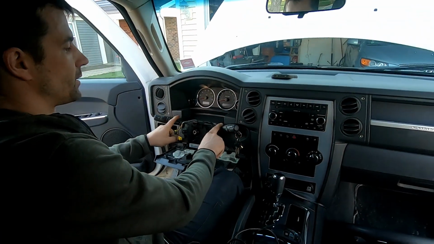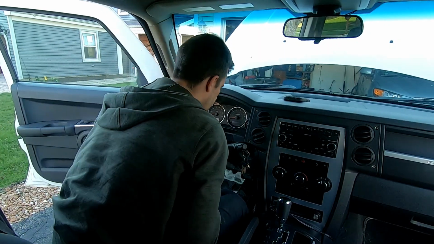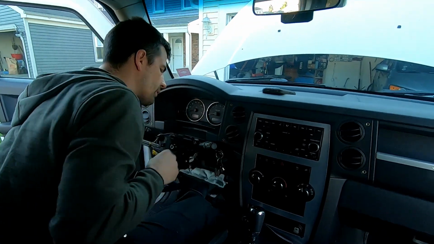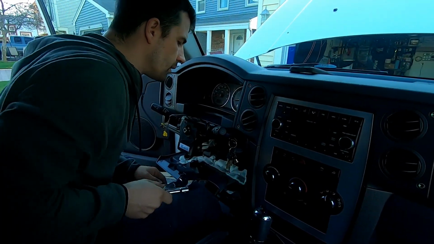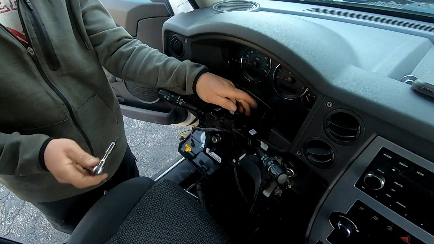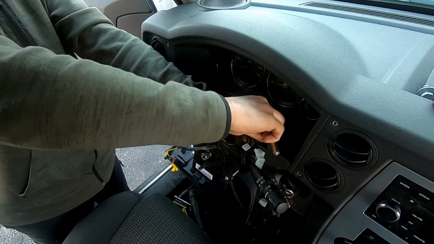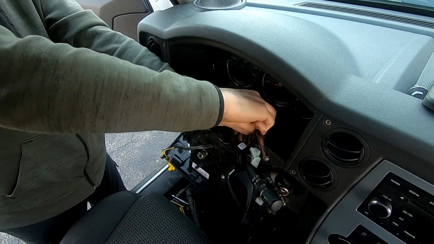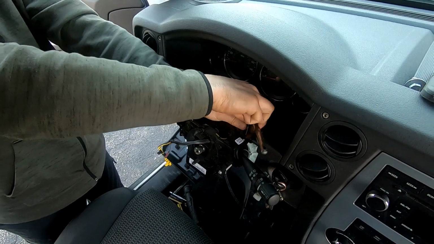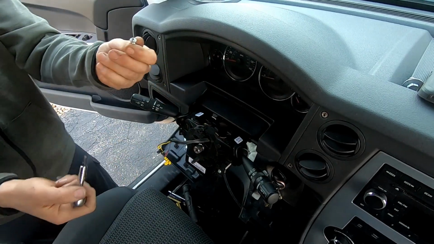Now we have to take these switches off the clock spring. For that we need a Torx 20, T20. That's the Torx.